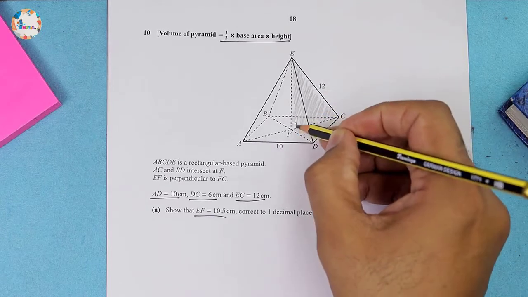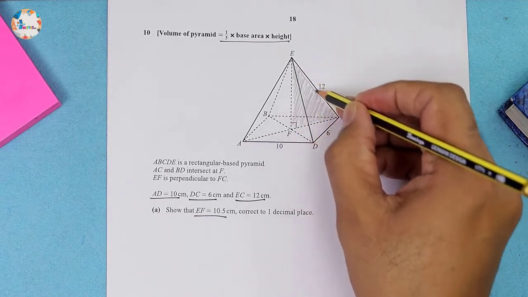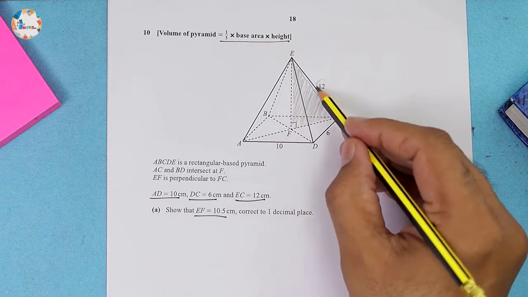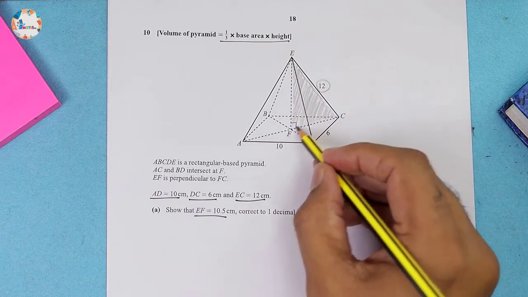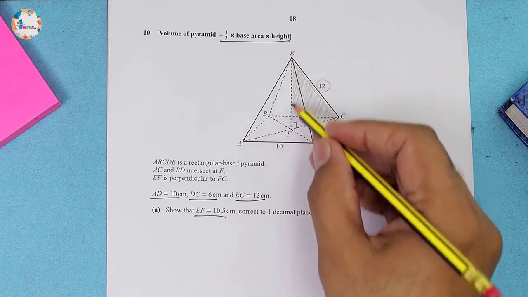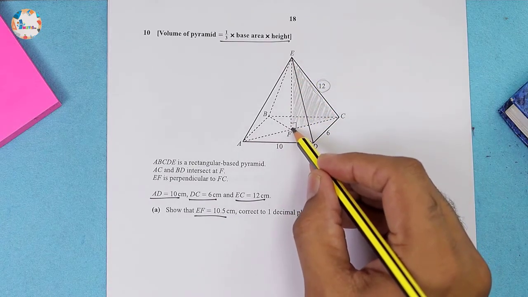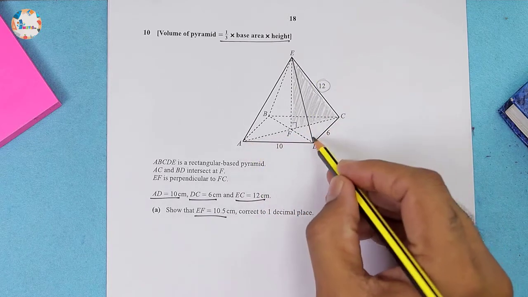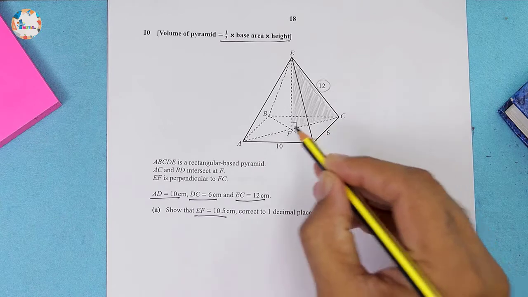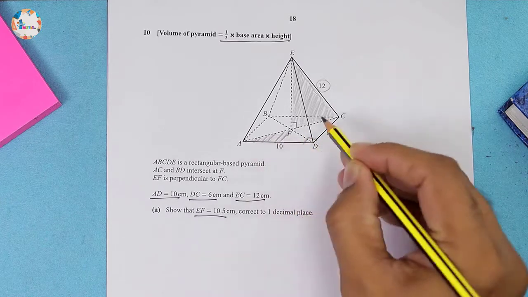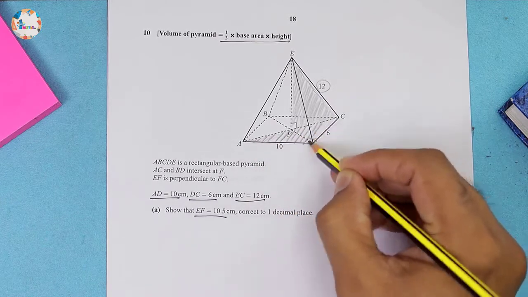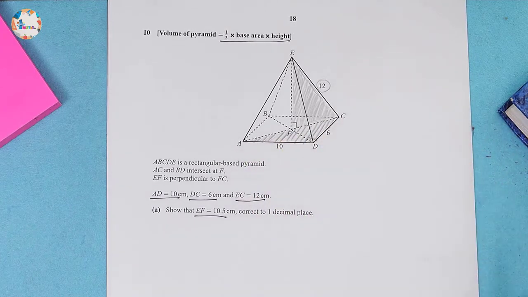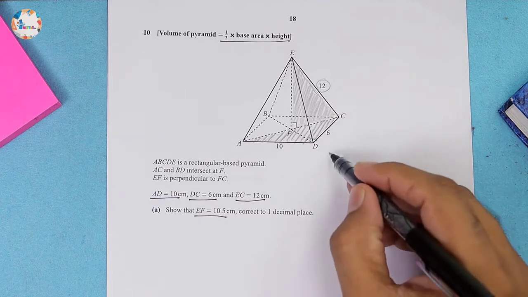So this will be basically the right angle triangle for which we require the details, and we have this side as 12. We don't have information about this one, we don't have information about EF, and EF is required. So we will use this triangle. This is also a right angle triangle. We will be using this base triangle, this one, which is ACD.